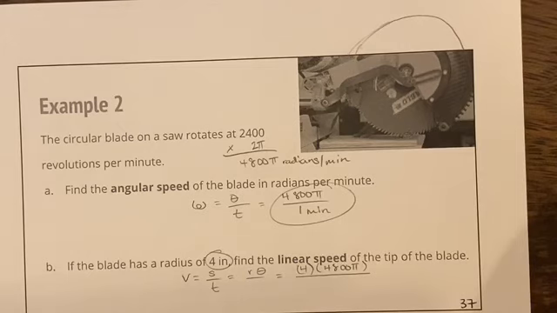And then we're going to divide that by the time, which is 1 minute, since we are looking for the linear speed. So we can multiply 4 times 4,800 and get 19,200 pi inches per minute. So that's a lot of inches every minute.